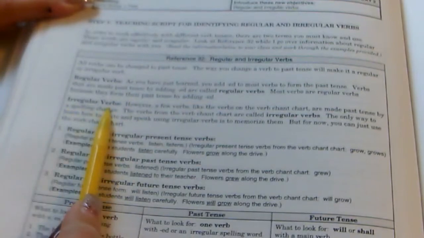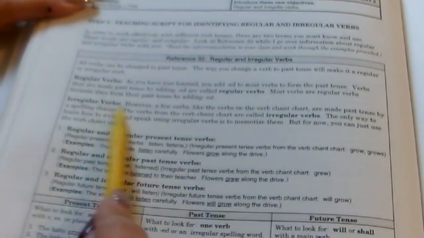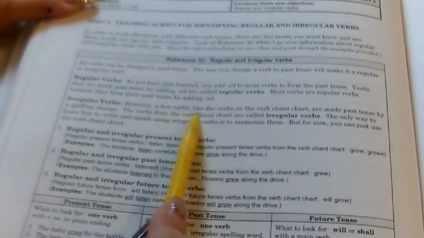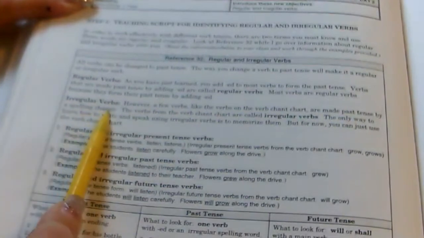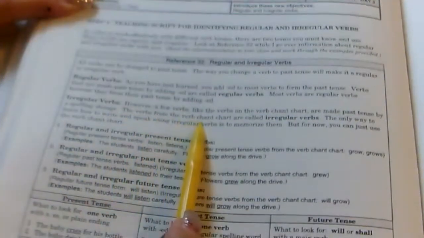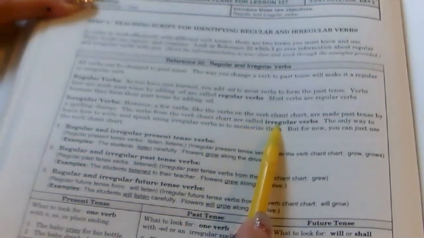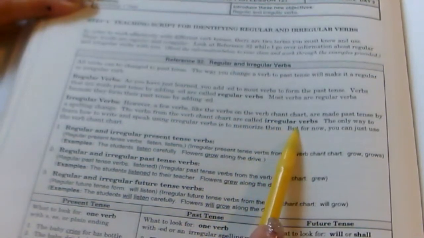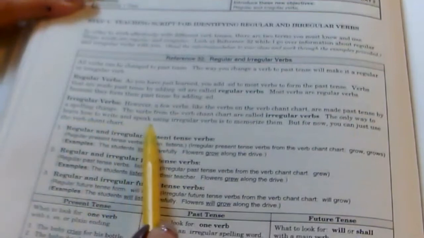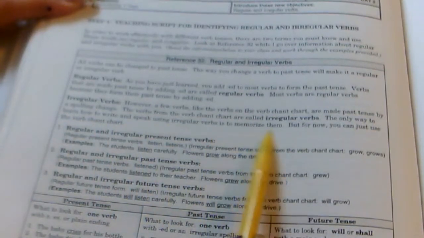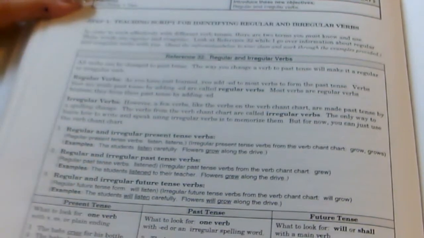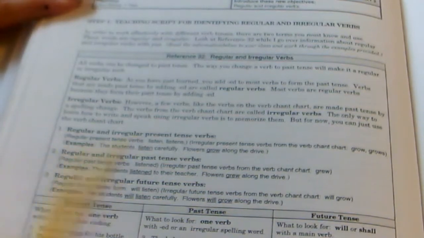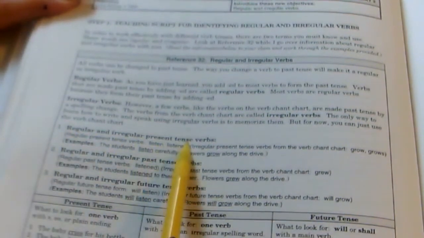Irregular verbs. So we're talking about irregular verbs now. However, a few verbs, like the verbs on the verb chart, are made past tense by a spelling change. The verbs from the verb chart are called irregular verbs. They're called what? Irregular verbs. The only way to learn how to write and speak using irregular verbs is to memorize them. But for now, you can just use the verb chart. So you have the chart in your book also, right? It's in the beginning, so you guys can review that. Regular and irregular present verb tense.